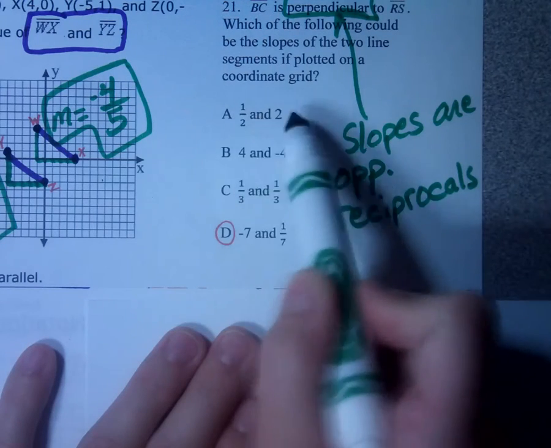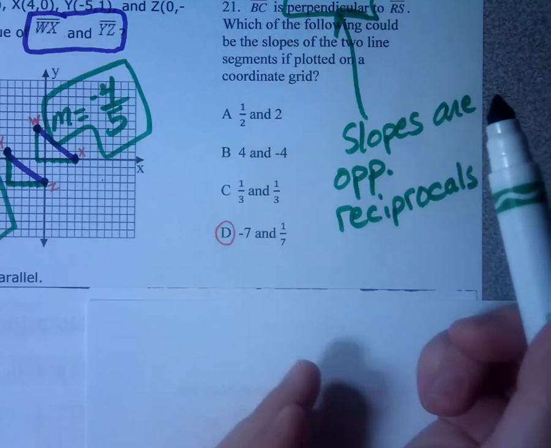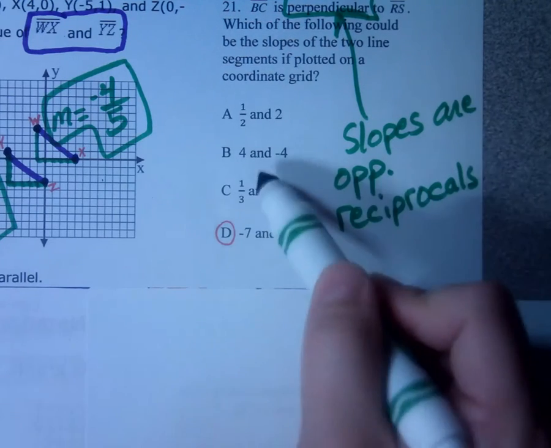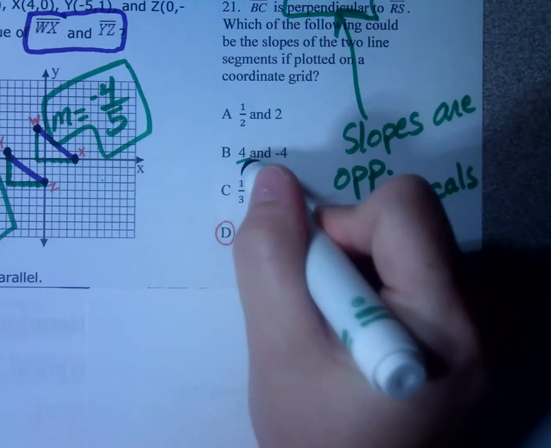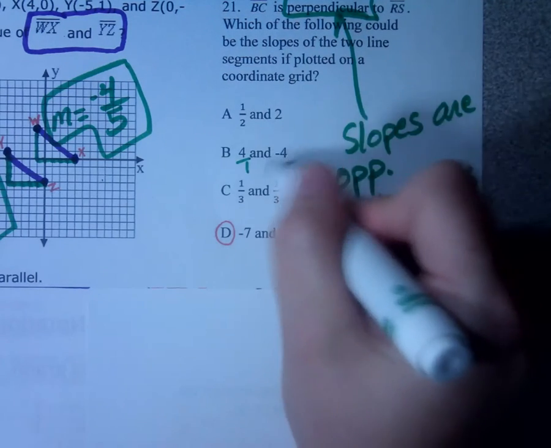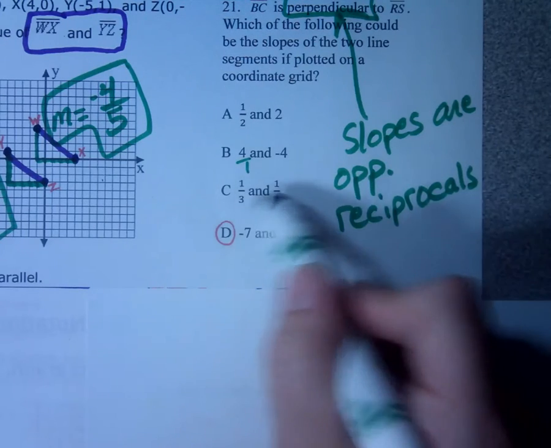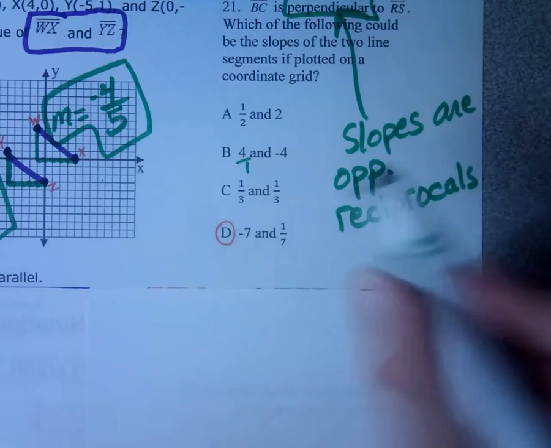Answer choice A, those are reciprocals, but they're not opposites. To be opposites, one's got to be positive and one's got to be negative. On answer choice B, they are opposites, but they're not reciprocals, because if I flipped 4 over 1, I'd get 1 over 4, and that's not what this says. C, well, these aren't opposites, nor are they reciprocals. D's the one I want.